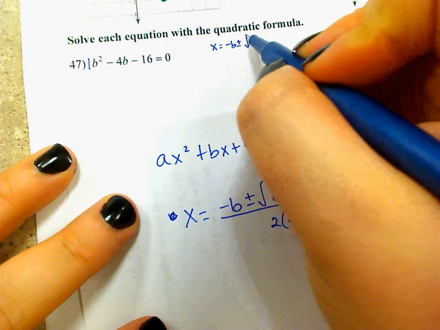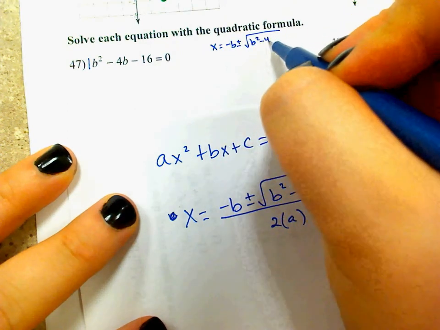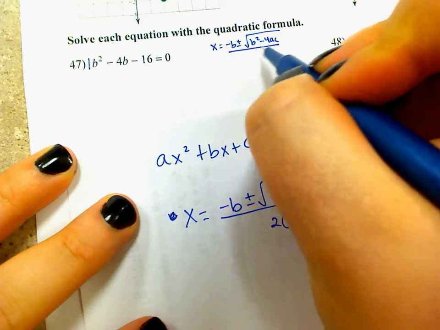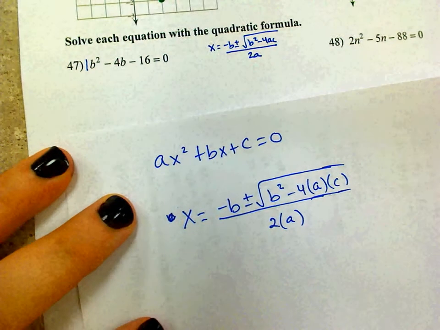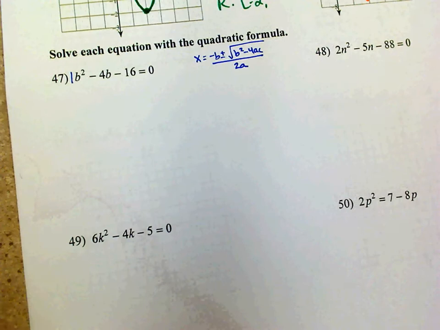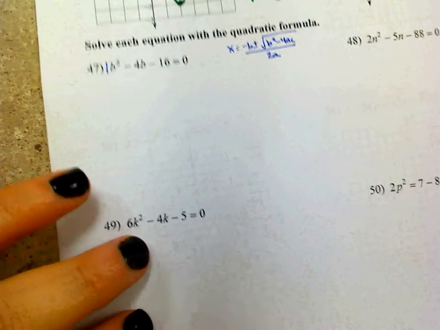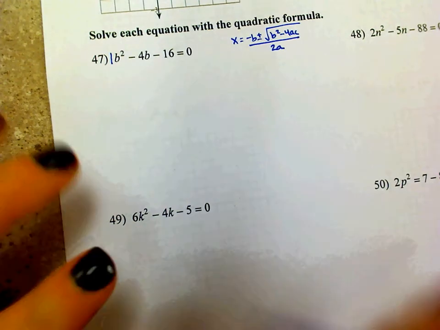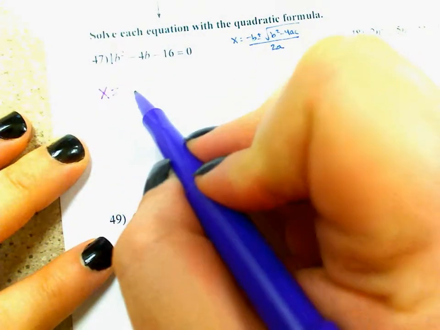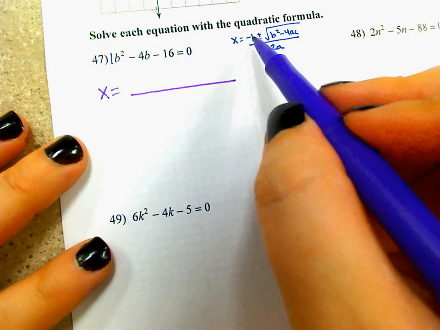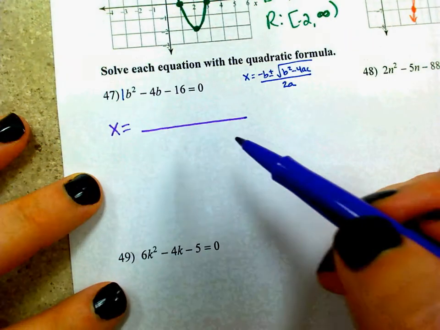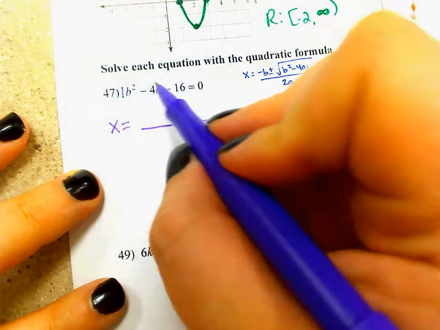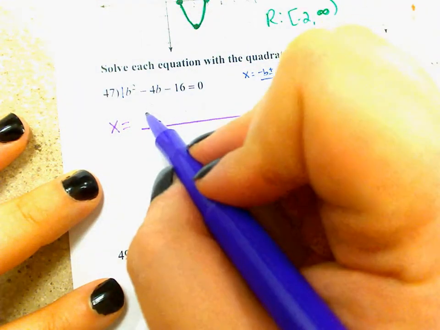Okay, so let's fill it in. x equals the opposite of b, and it might be kind of confusing with b's, but the opposite of b is the opposite of this middle coefficient, so positive 4, plus or minus the square root of b squared, which is the middle coefficient squared.